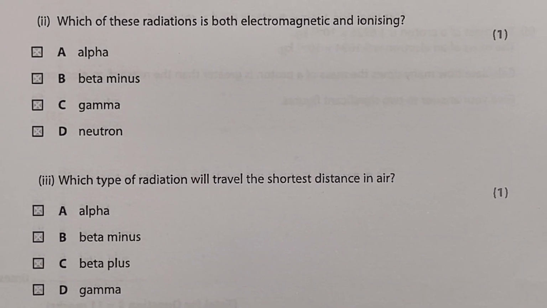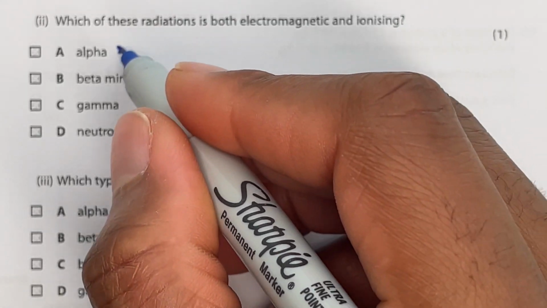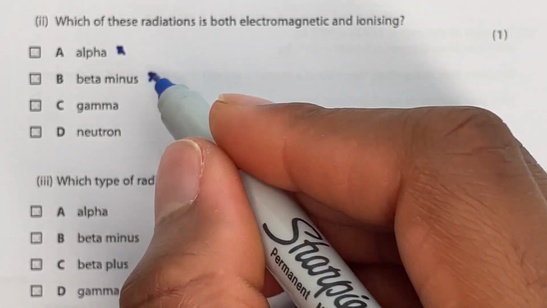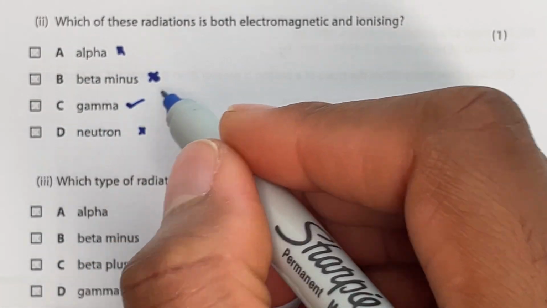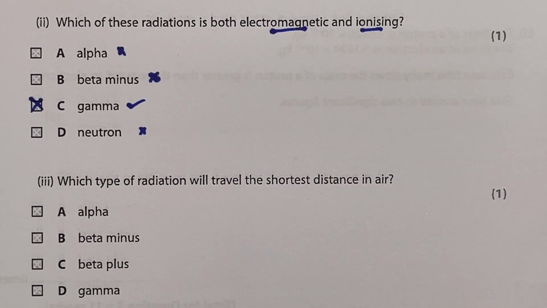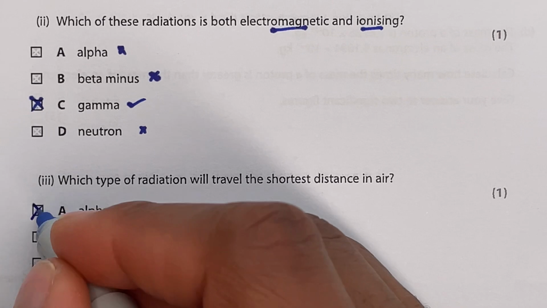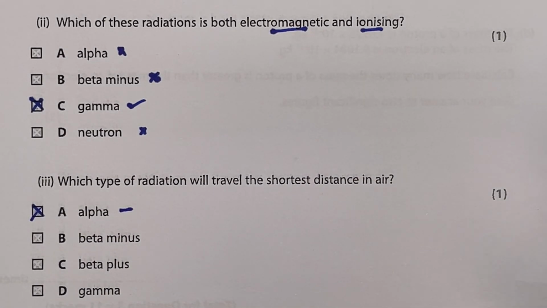Which of these radiation is both electromagnetic and ionizing? Beta, no. So alpha is ionizing, but it's not an electromagnetic radiation. Beta is not electromagnetic. Neutron is not. So gamma radiation is both electromagnetic and ionizing. So which type of radiation will travel the shortest distance in air? That would be alpha, because it's heavier, so it travels the shortest distance.